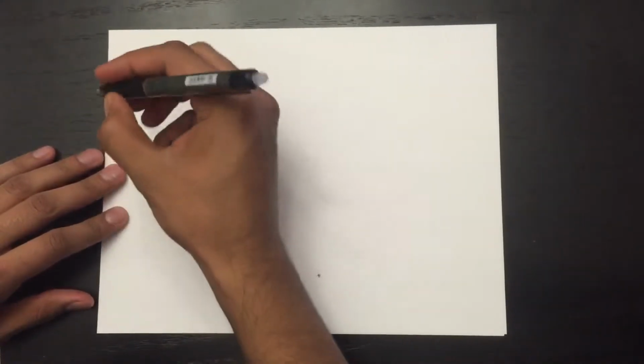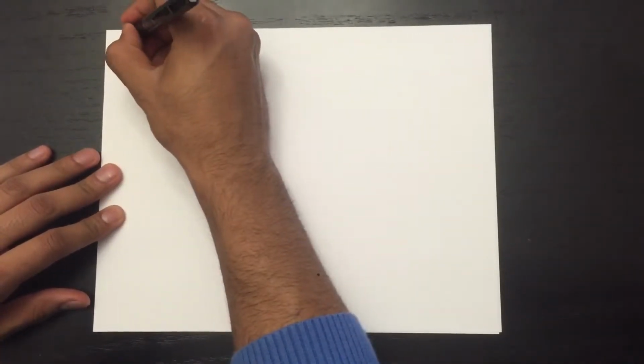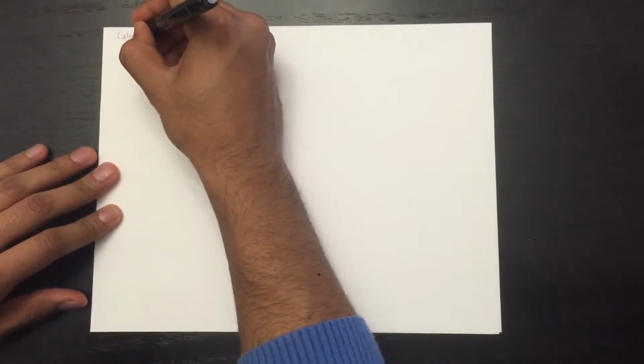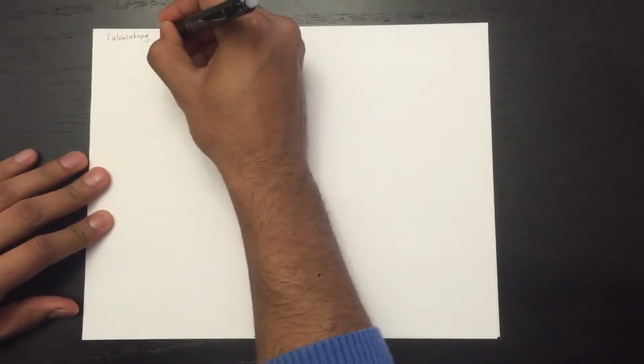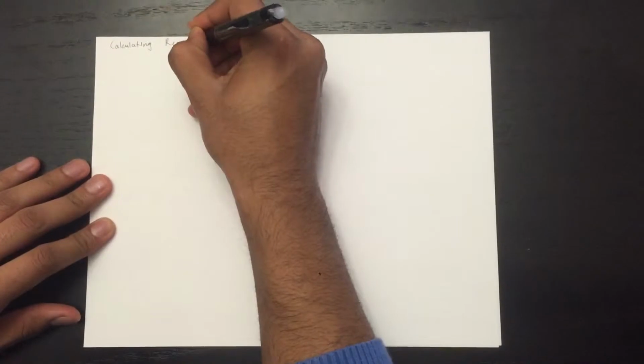Hello everyone. So today we'll be talking about calculating reaction forces in a beam.